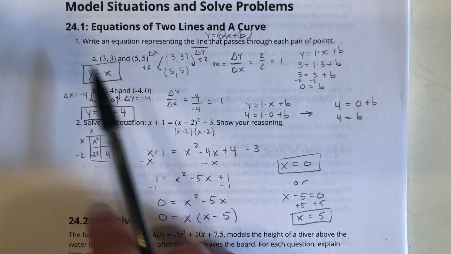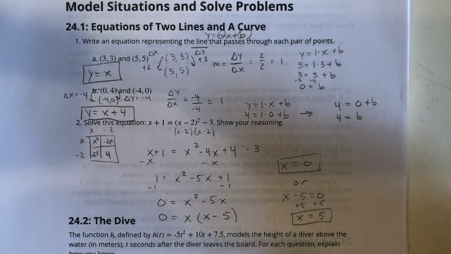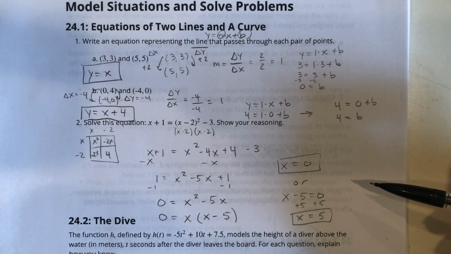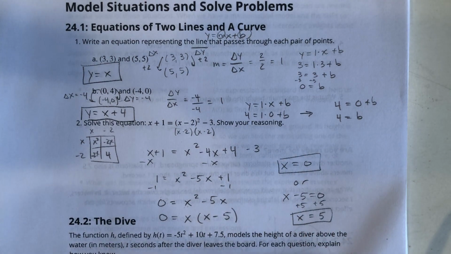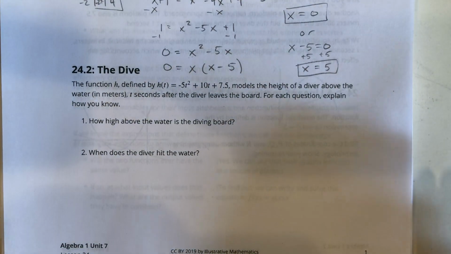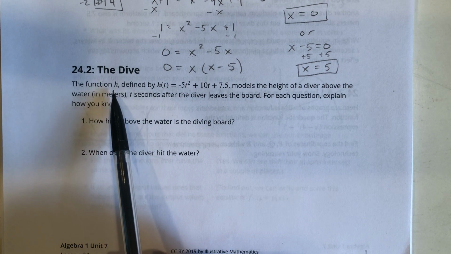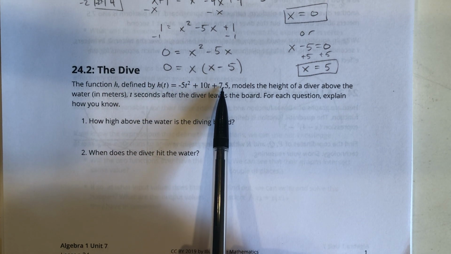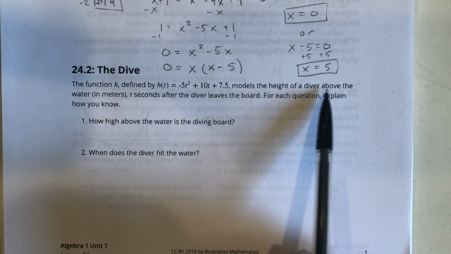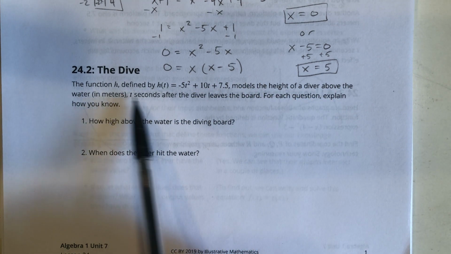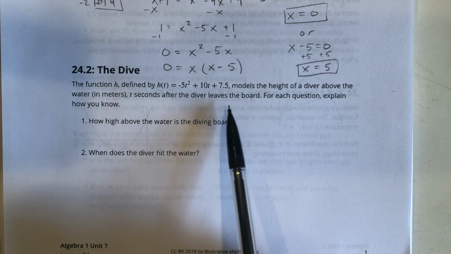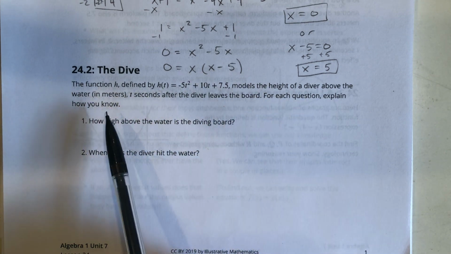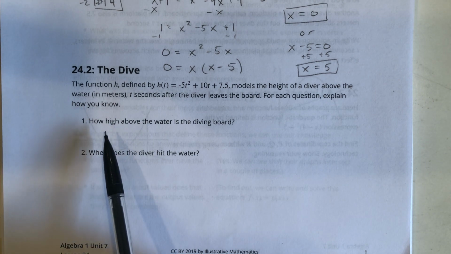All right, so number 1 was a little bit of a review from our linear unit. And then number 2 is just some more review solving for x. All right, now let's get into the real world problems. 24.2, the dive. The function h defined by h of t equals negative 5t squared plus 10t plus 7.5 models the height of a diver above the water in meters, t seconds after the diver leaves the board. For each question, explain how you know. All right, how high above the water is the diving board?